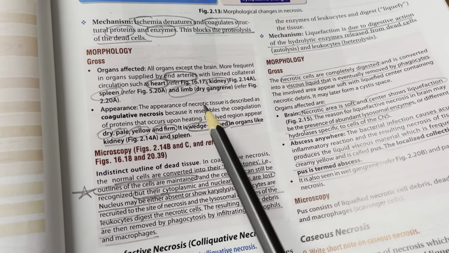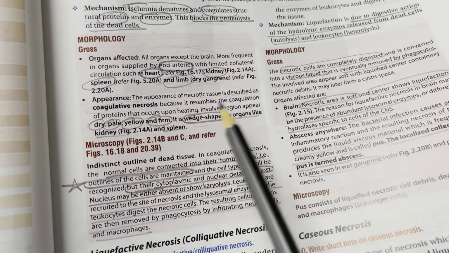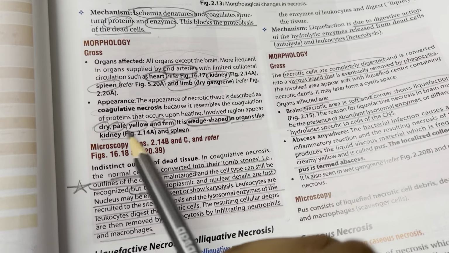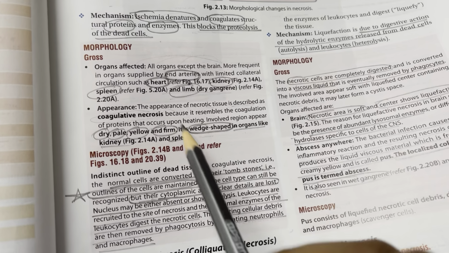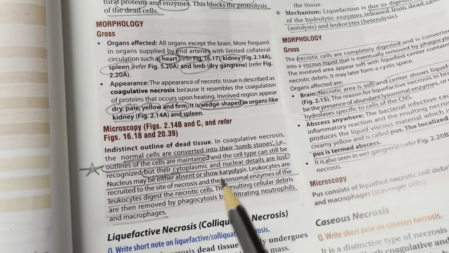Now, the appearance of necrotic tissue is described as coagulative necrosis. It describes the coagulation of proteins that occurs upon heating. The involved region appears dry, pale, yellow, and firm. Pale, in fact, right, in the spleen. Dry, pale, yellow, and firm. It is wedge-shaped in organs like the kidney and spleen.